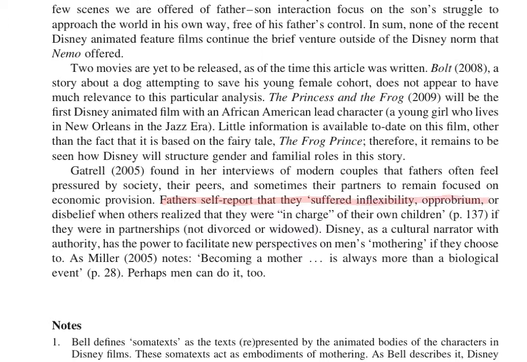Fathers self-report that they suffered inflexibility, opprobrium, or disbelief when others realized they were in charge of their own children, if they were in partnerships and not widowed or divorced. Disney, as a cultural narrator with authority, has the power to facilitate new perspectives on men's mothering if they choose to. As Miller notes, becoming a mother is always more than a biological event. Perhaps men can do it.